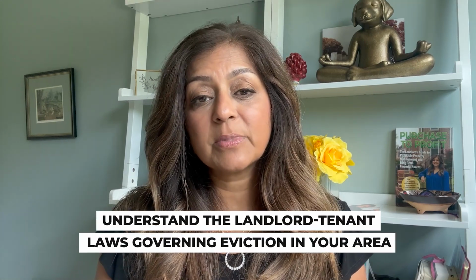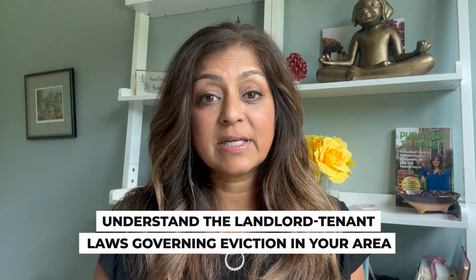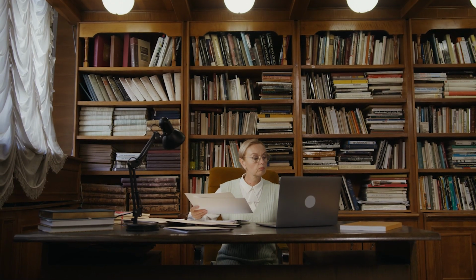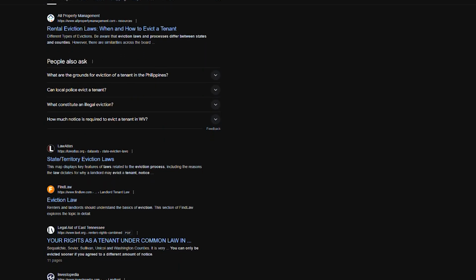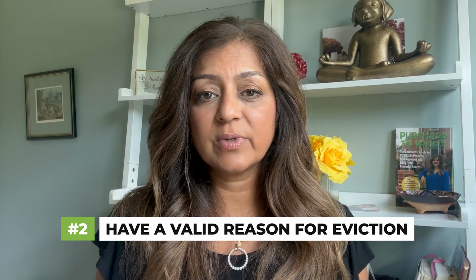So first you want to familiarize yourself with what the laws are, because they can vary from state to state, they can vary from jurisdiction to jurisdiction, even in your local area. So make sure you understand what's happening where your property is located. You can find information on a lot of county websites on the eviction process and what the laws are. And what these laws do is they will outline the grounds for eviction. They're going to tell you all the necessary steps to take regarding eviction and also outline the responsibilities of both landlord and tenant.